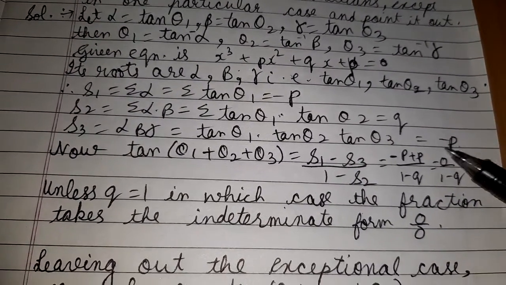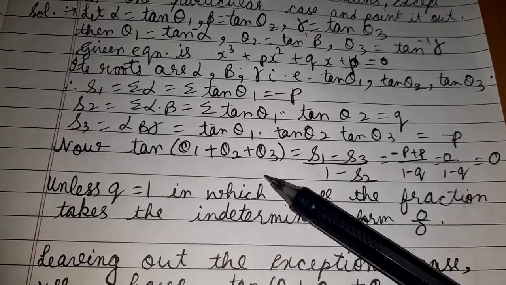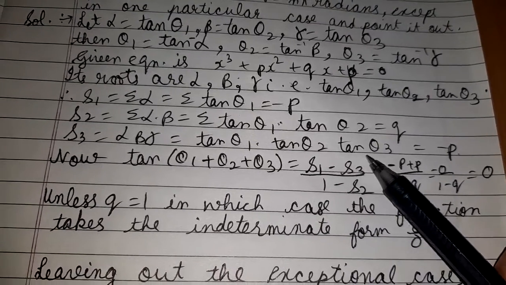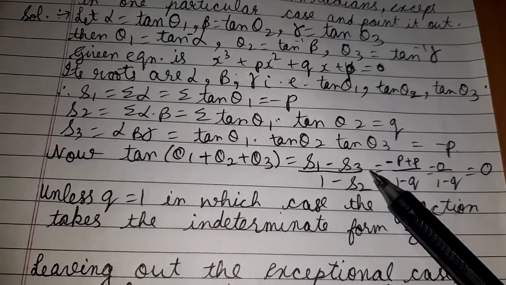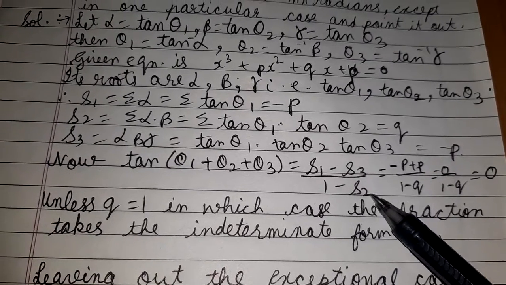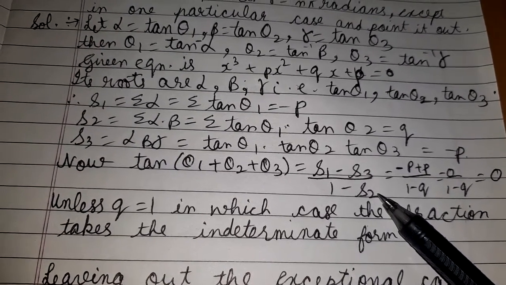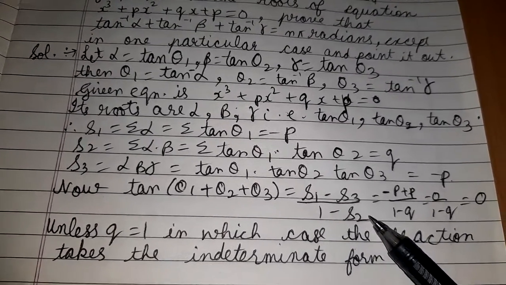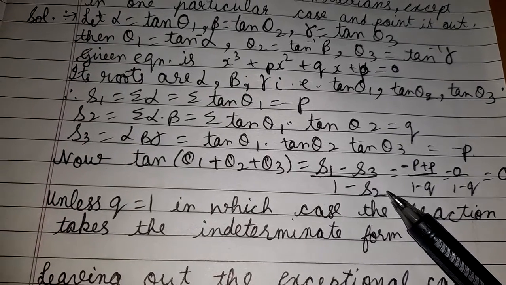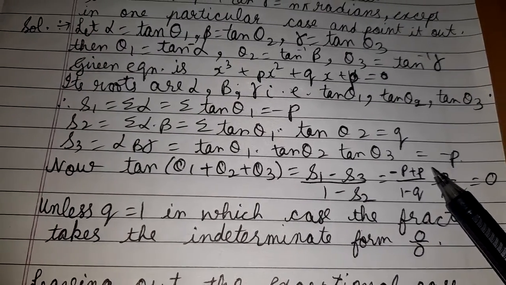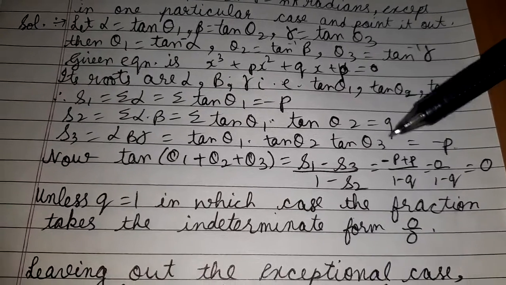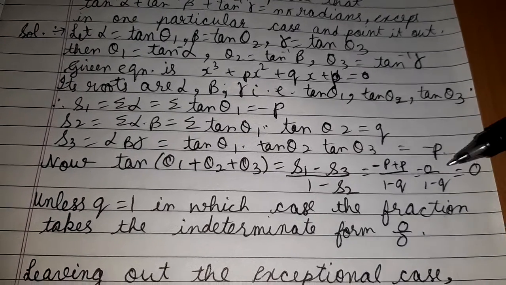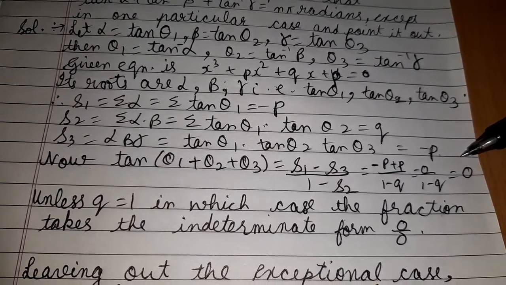Now according to the formula of tan of theta 1 plus theta 2 plus theta 3, see first of all alternating signs in numerator and denominator, and odd terms in numerator and even terms in denominator. So we have S1 minus S3 over 1 minus S2. Substituting all the values of S1, S2, S3, we get minus p plus p over 1 minus q. Minus p plus p will cancel out and we will get 0 over 1 minus q. We know 0 over something equals 0.